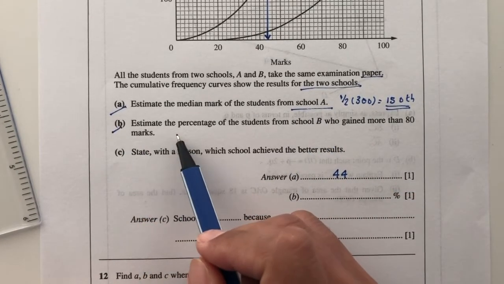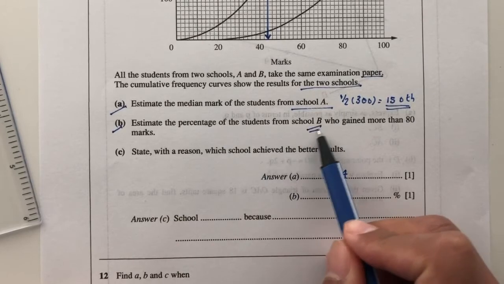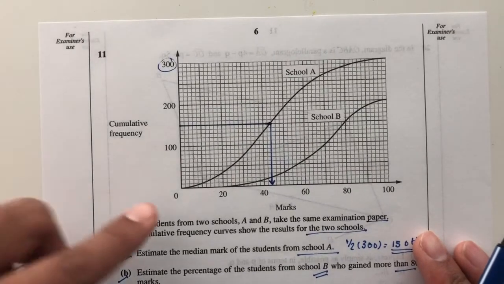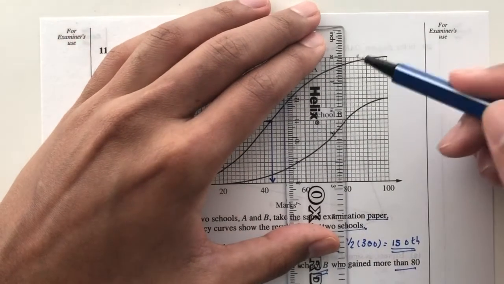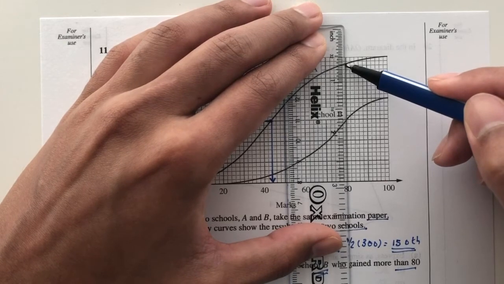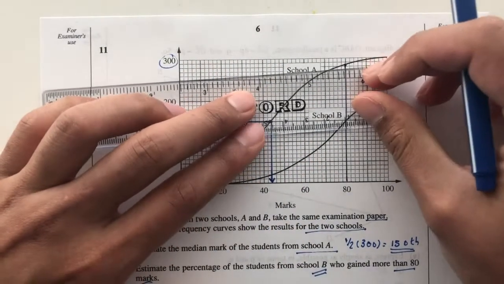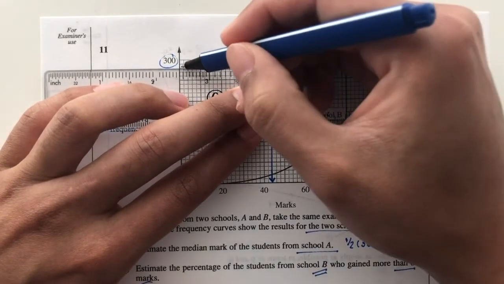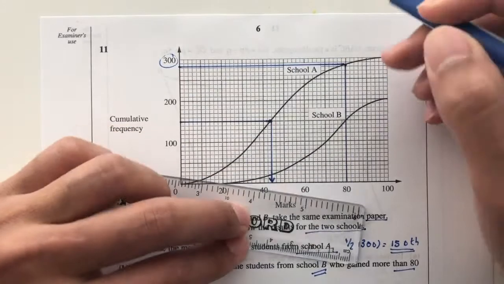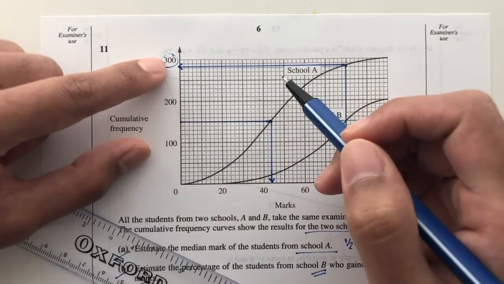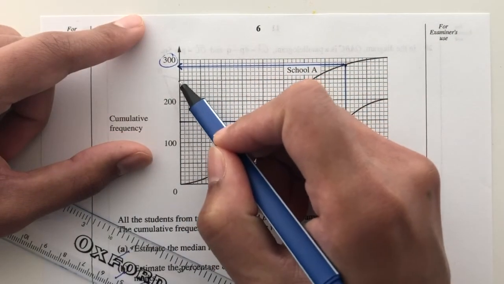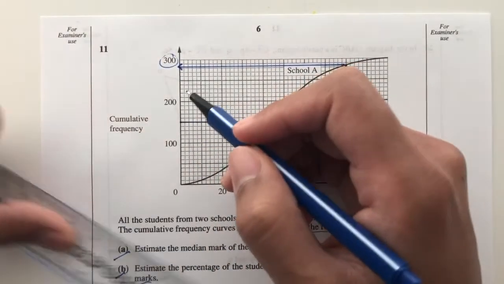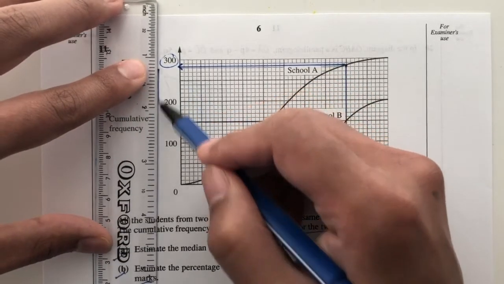Now part B, estimate the percentage of the students from school B who gain more than 80 marks. So 80 marks, we go to the marks, 80 marks will be here. So let's see how many students gain less than or equal to 80 marks. According to this, it should be in between here. This is 250, so 5, 6, 7, 8, 8.5, so 285. So 285 gain 80 or less.